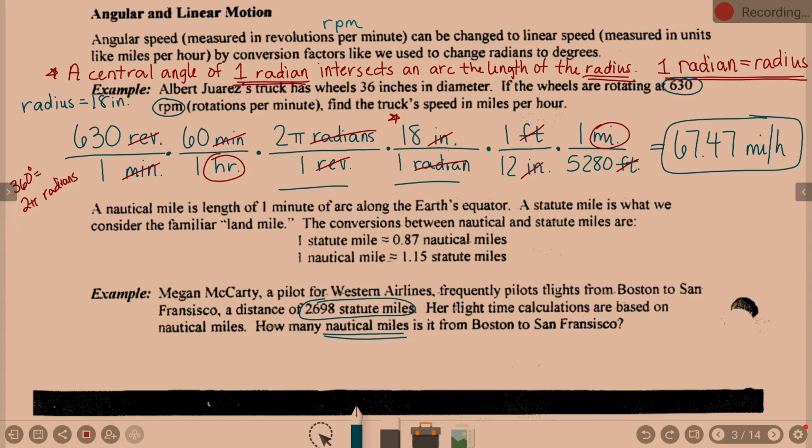2698 divided by 1.15. One option is 2,698 divided by 1.15. What's the other option? Multiply it by 0.87. 2,698 times 0.87. Officially, does it technically matter? What's the abbreviation for nautical miles? Is there one? I've been using NAUT. I don't know what it is, honestly.